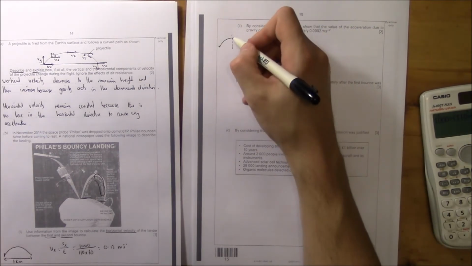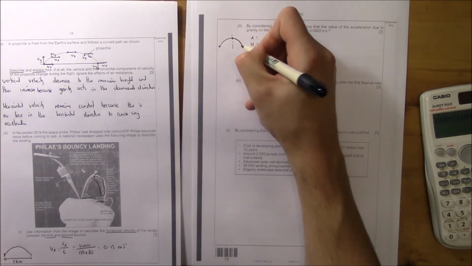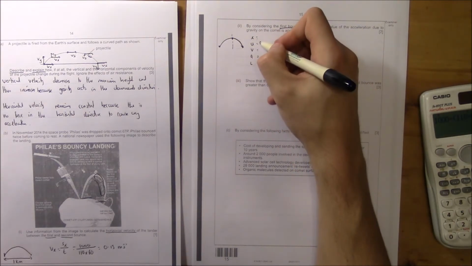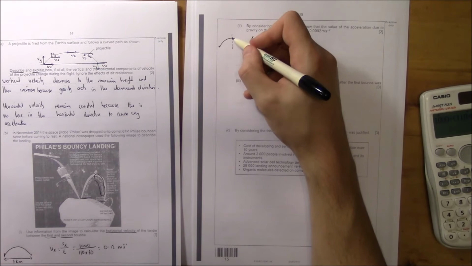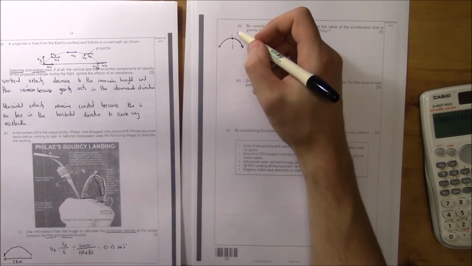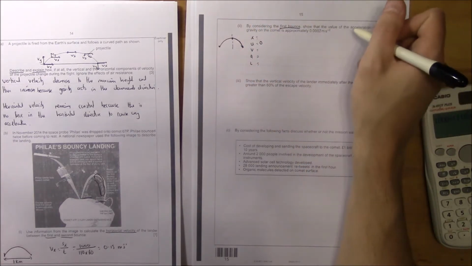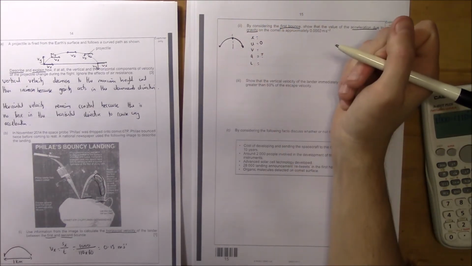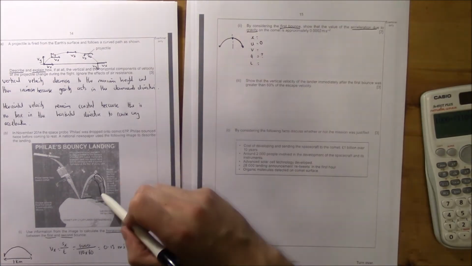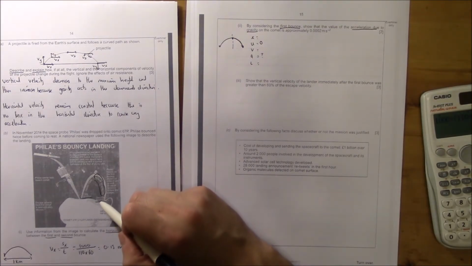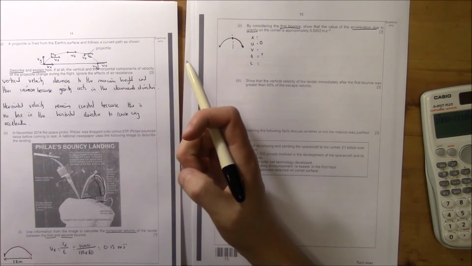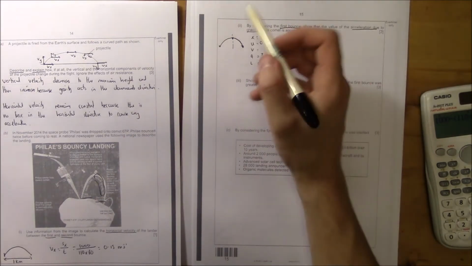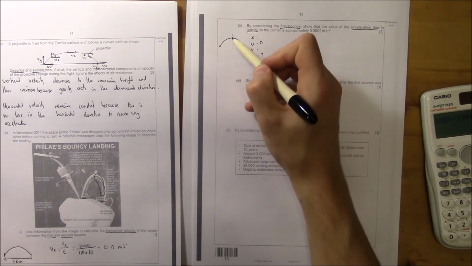So if we consider it from here down to there, the initial vertical velocity here is 0. It's neither going up nor going down. Imagine it hanging in the air. We want to work out the acceleration due to gravity, which is going to be a. We're told the hang time. The hang time was 110 minutes. Because projectile motion is symmetrical, the first half is exactly the same as the second half.